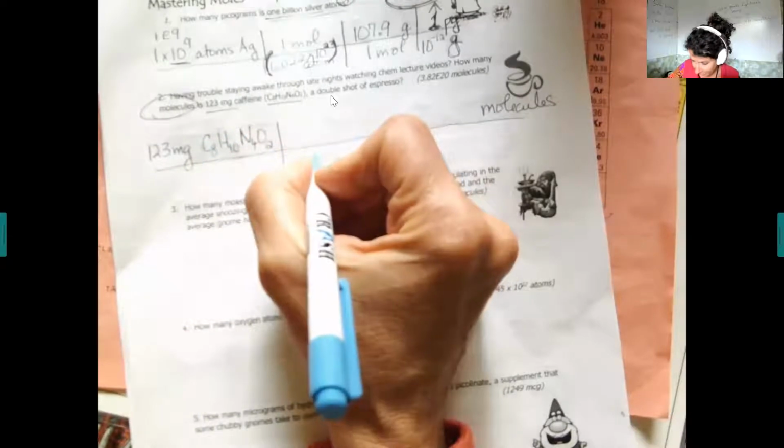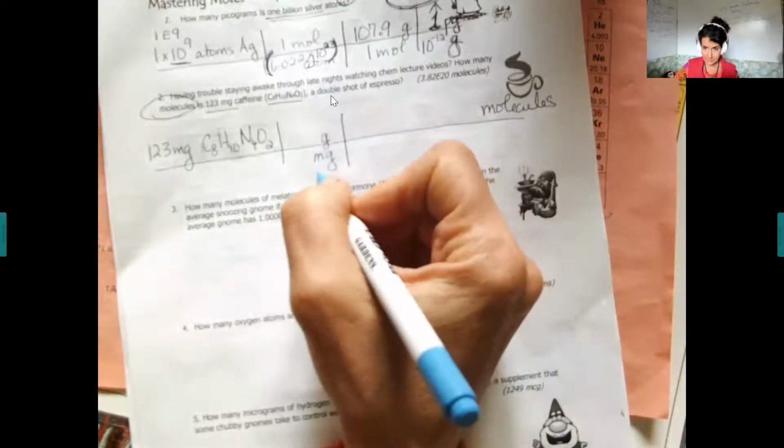All right, we have to get to grams because the periodic table works with grams. So you can either say 1,000 milligrams on the bottom to 1 gram, or milli means 10 to negative 3.